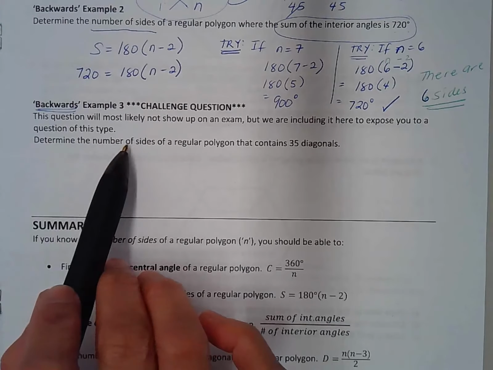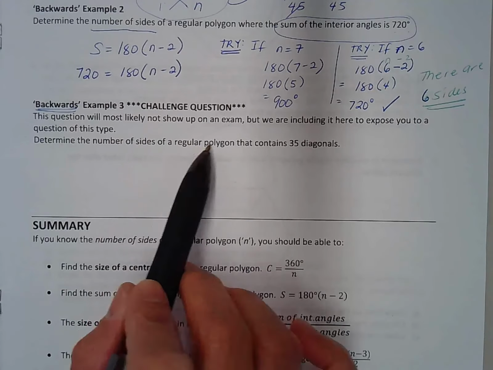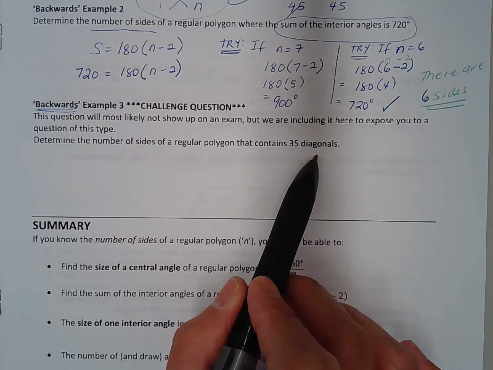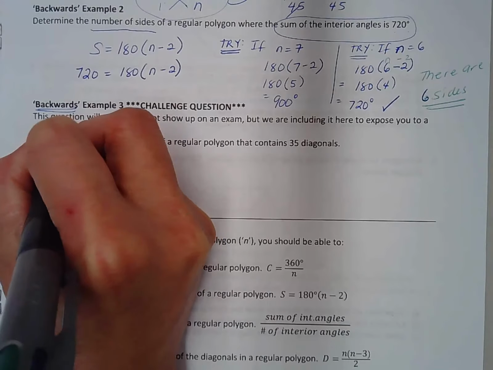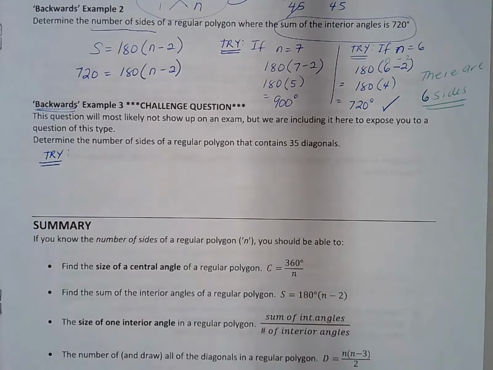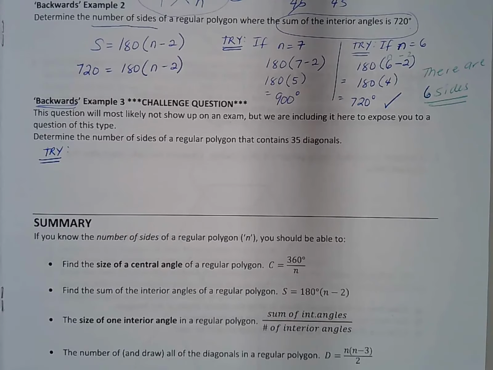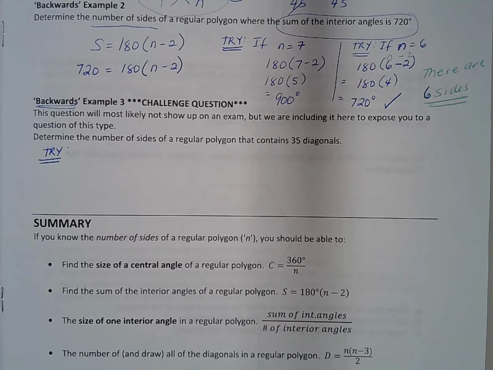Determine the number of sides of a regular polygon that contains 35 diagonals. Oh my goodness, 35 diagonals. Okay, make a guess. Trial and error. Let's give it a try. What should we try? I think it's going to be a circle. A circle? It has to be a polygon. There has to be some kind of vertex to it. Okay, give me a number. Any number. Hopefully it's not the right number.